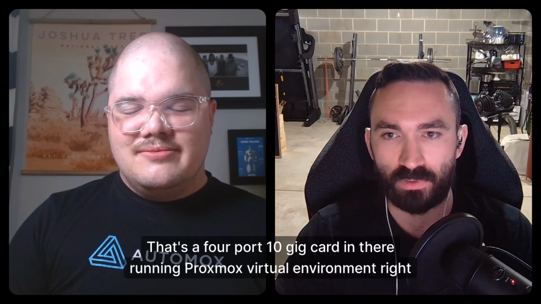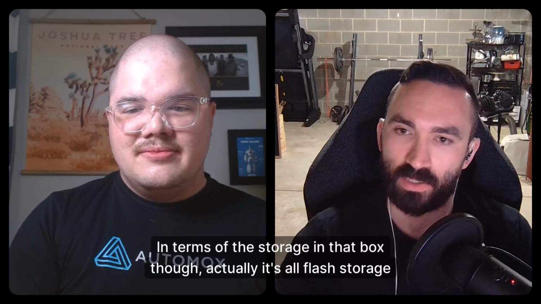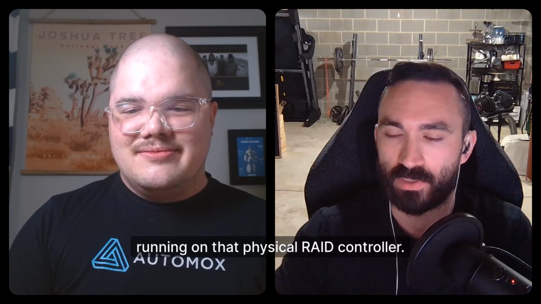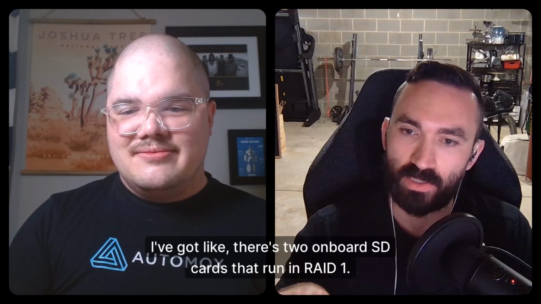Running Proxmox virtual environment right now. So that's like the server side of things. In terms of the storage in that box, though, actually, it's all flash storage running on that physical RAID controller. So there's 2 onboard SD cards that run in RAID 1.